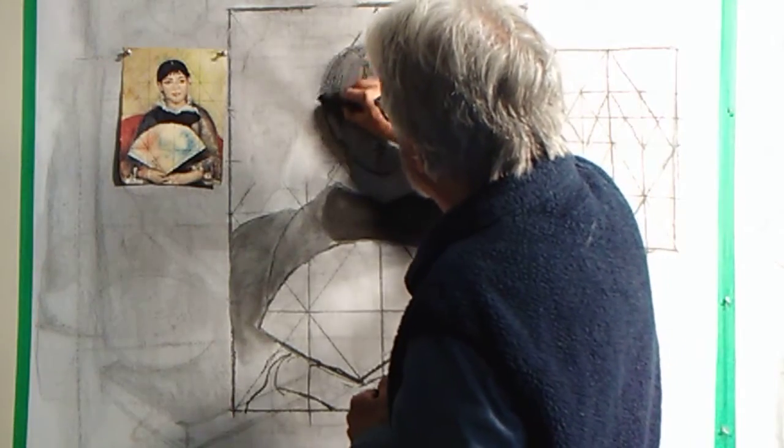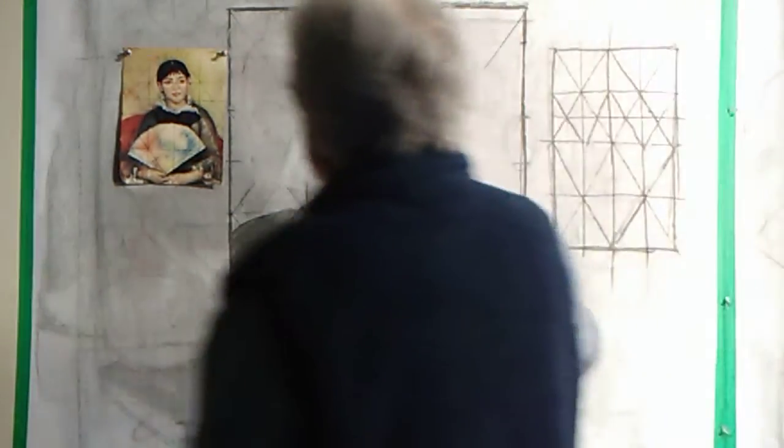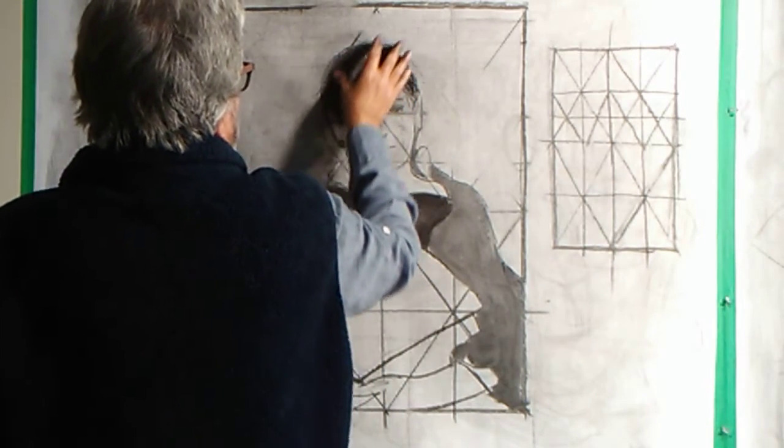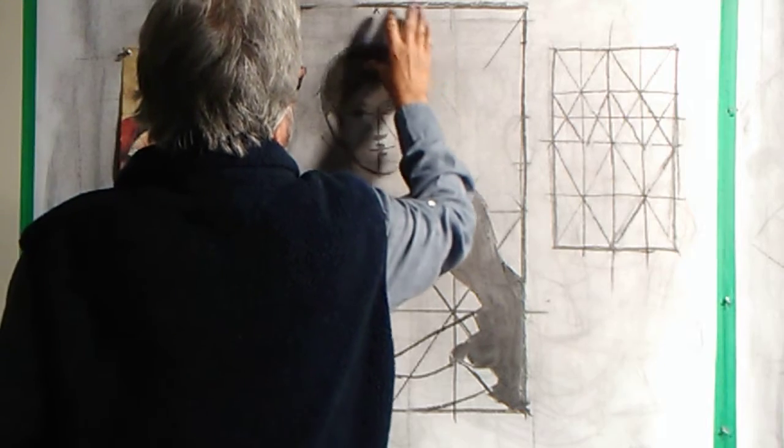Again, I'm pressing on the charcoal a little bit as we're doing down here. When I rub it, it should build it to a pretty dark value, avoiding a black.